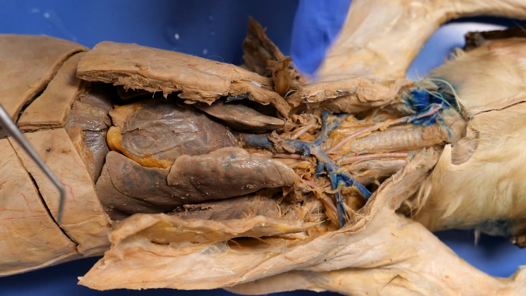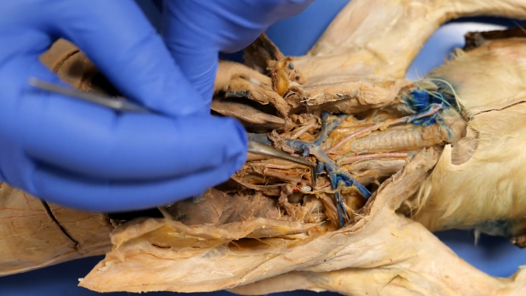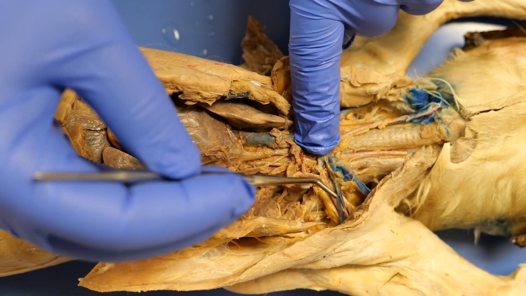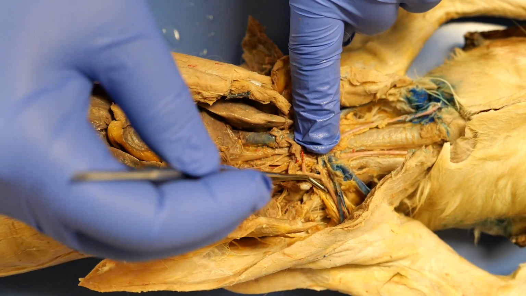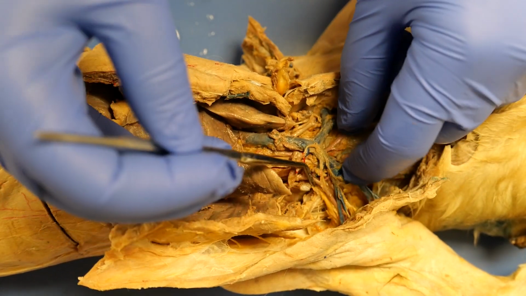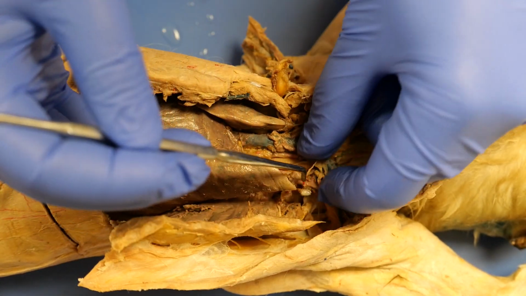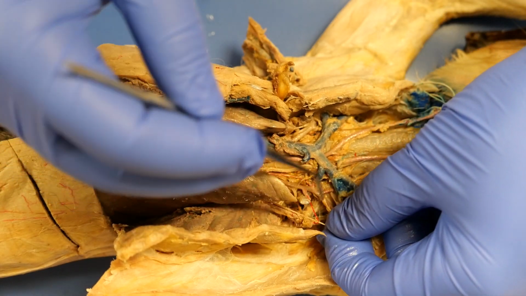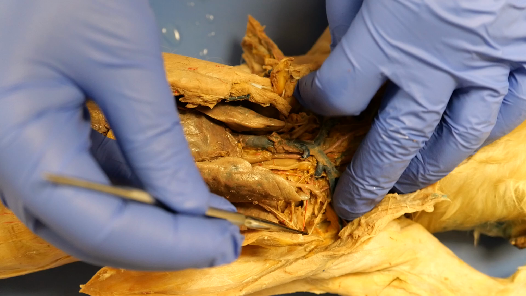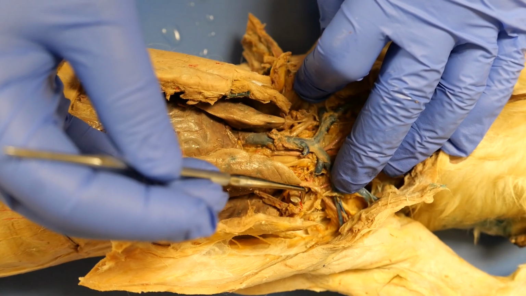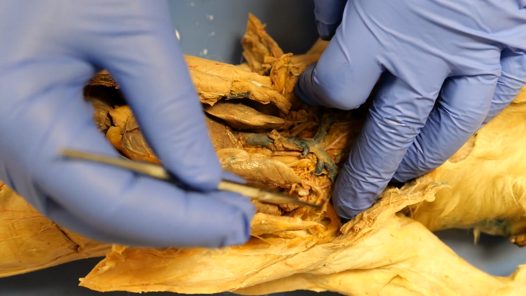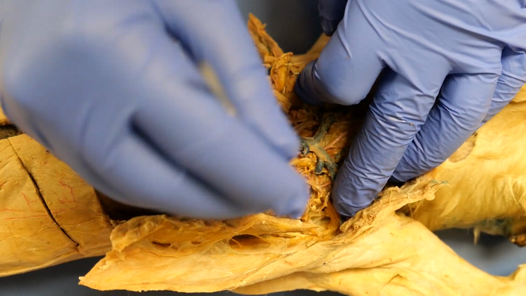You don't really see the long thoracic on this side because, let me move that nerve, I have it cut. That is the internal mammary, and down there is your long thoracic that's cut.